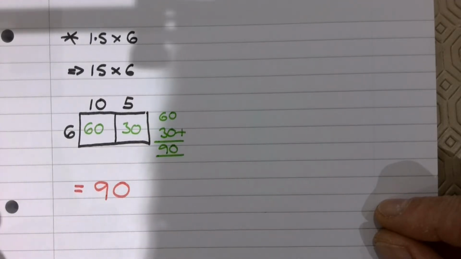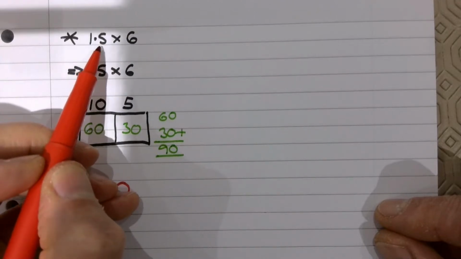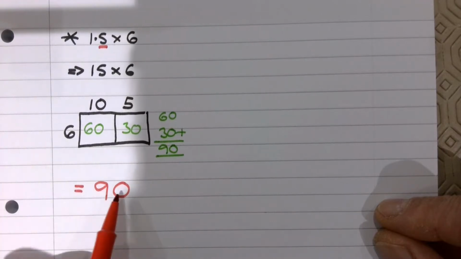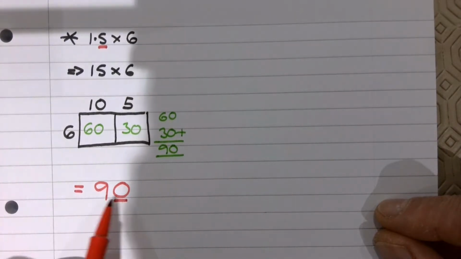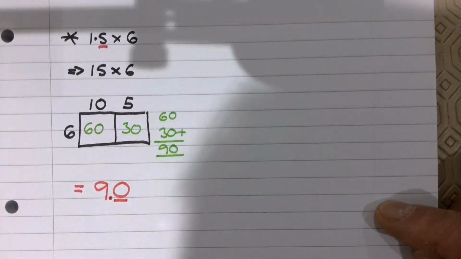Now, second rule of multiplying with decimals is we need to put the decimal point back in. So we go back to the question and we have a look at the digits in the question that were decimals and we underline them. So there's only one decimal digit in the question, and the rule is there's always the same number of decimals in the answer as there were in the question, so the decimal point goes there.